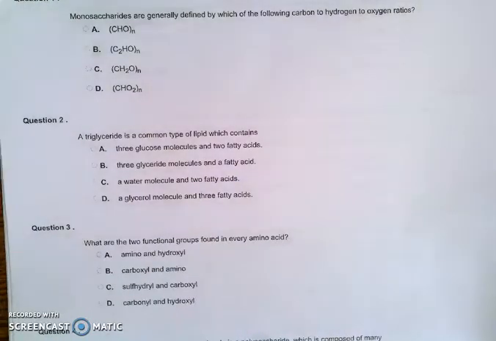Question number 2, the answer is D. A triglyceride is a common type of lipid which contains a glycerol molecule and 3 fatty acids. Most of the lipids or fats that humans digest are triglycerides.